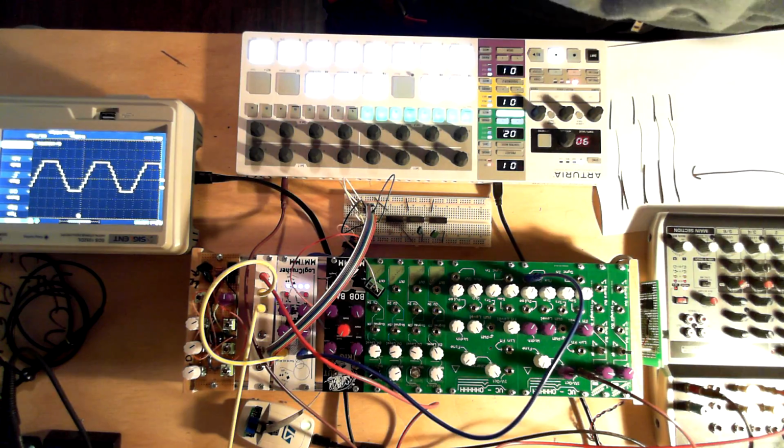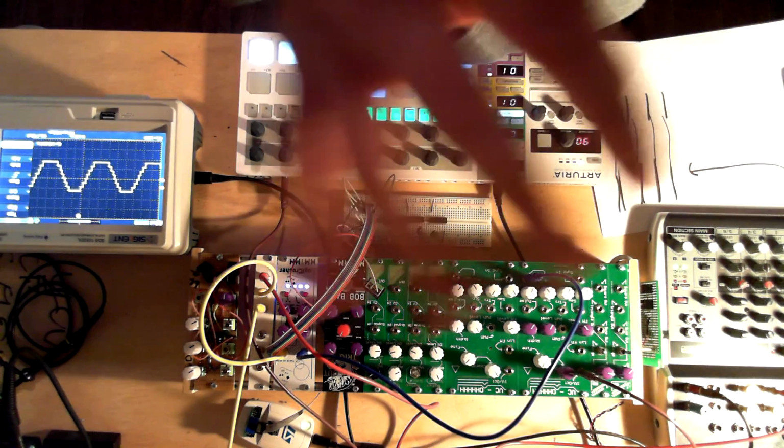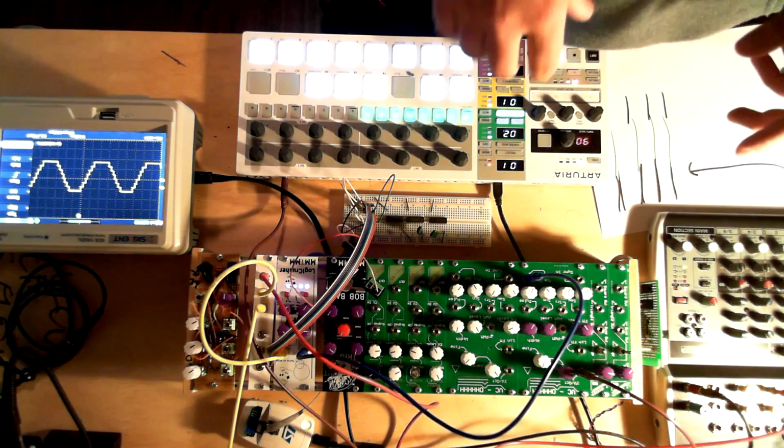So let's switch the bit order. I'm going to jump some things across differently, and it's going to make a different looking waveform.